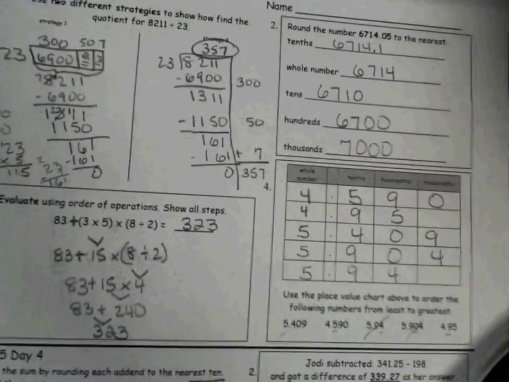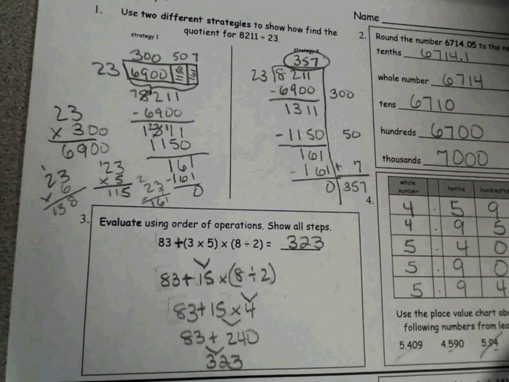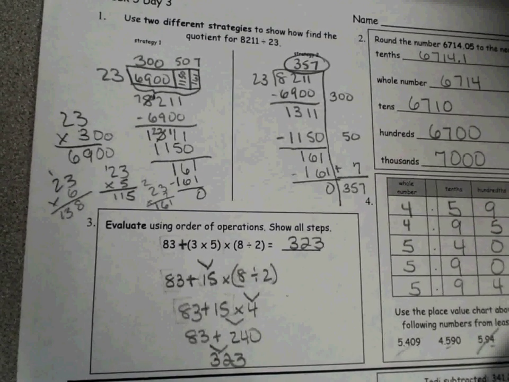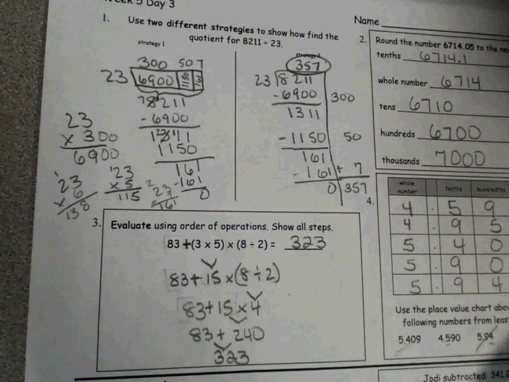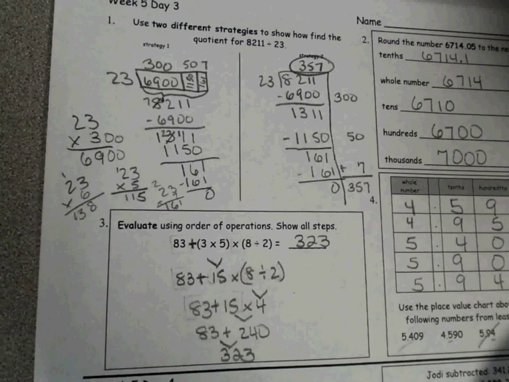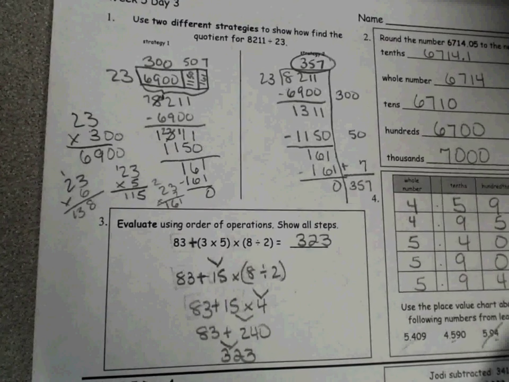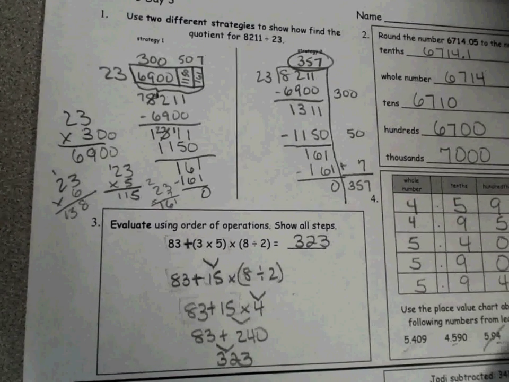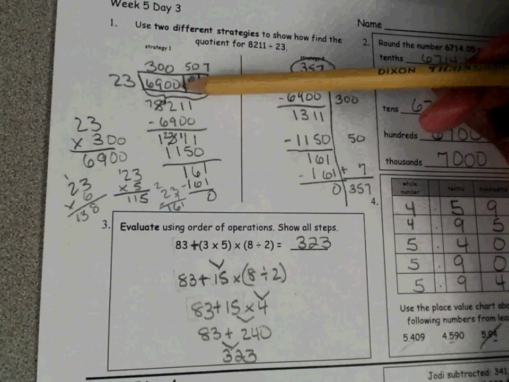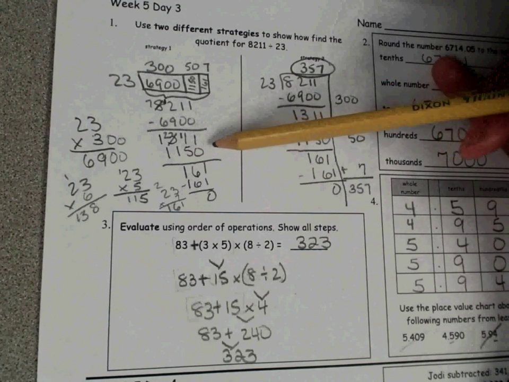Week 5, day 3. I used 2 methods. For this one, I used a bar method. Okay, I took 23 and divided it into 8,211. You can see my work there. I know that if 23 times 3 is 69, then 23 times 30 would be 690, and 23 times 300 would give me 6,900. So I took a big chunk, I subtracted that chunk here. I took 6,900 and subtracted it from 8,211 where I began, and that gave me 1,311.